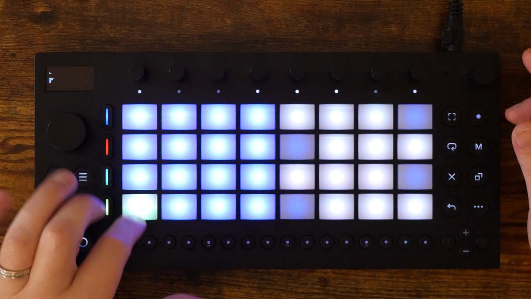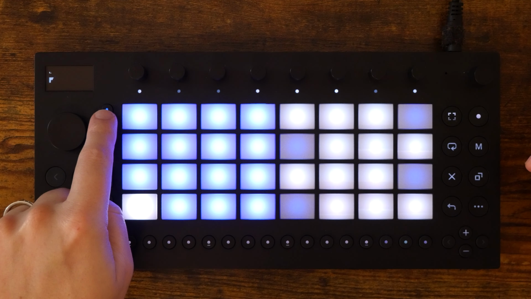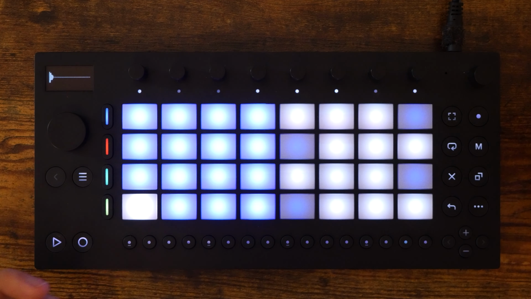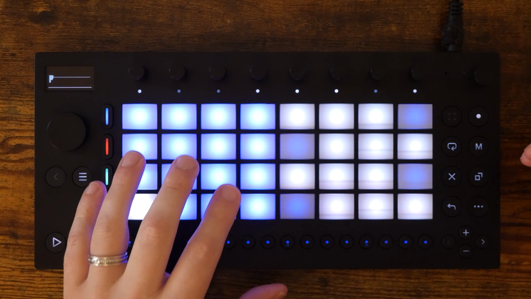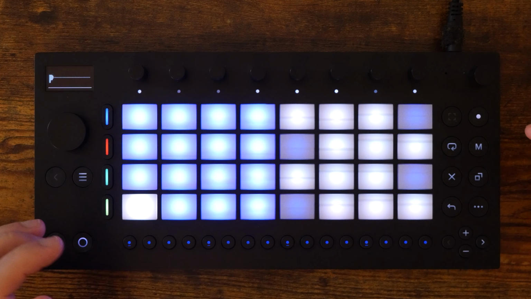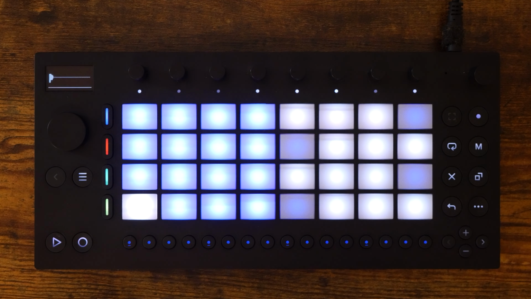off the bat here. So I'm going to select a kick drum. We're on a drum track here, and I'm going to go ahead and place it on step 1 here. And just like that, we can see what my complaint is. When you sequence into a clip on Ableton Move for the first time, it automatically starts the sequencer.